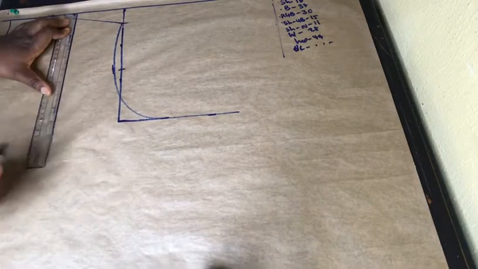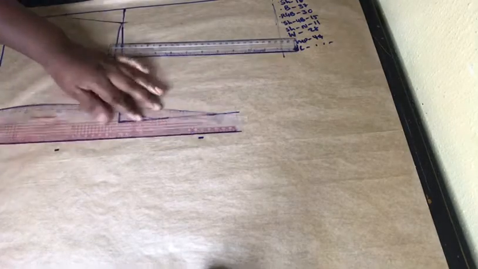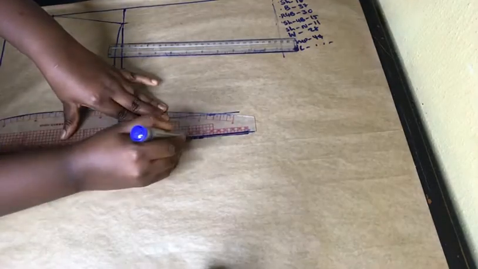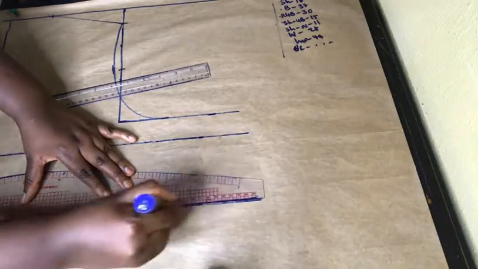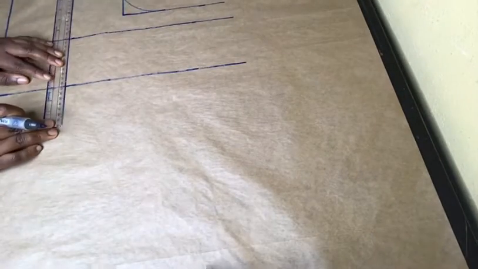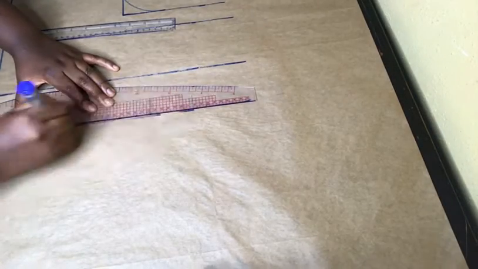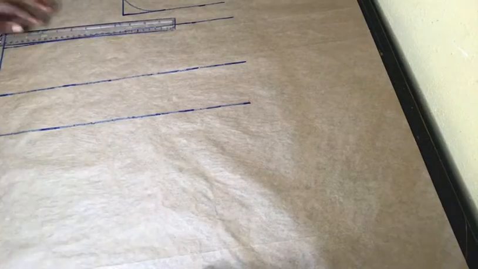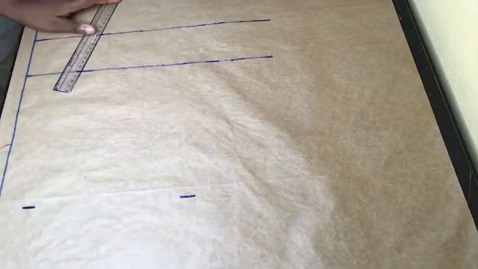Right here is getting our most important lines, which are the nipple line, the bust line, the waistline, and of course the hip line. Mind you, my waistline is usually 2 inches above my navel, because it's usually the smallest part of the body, which is like the blouse waist.